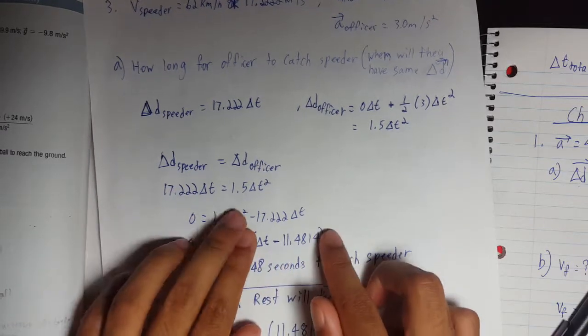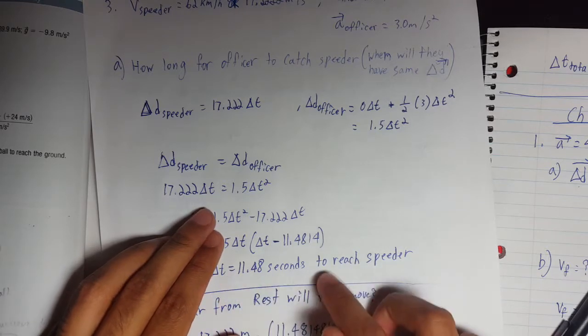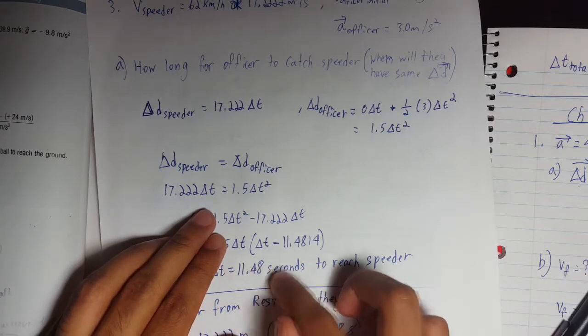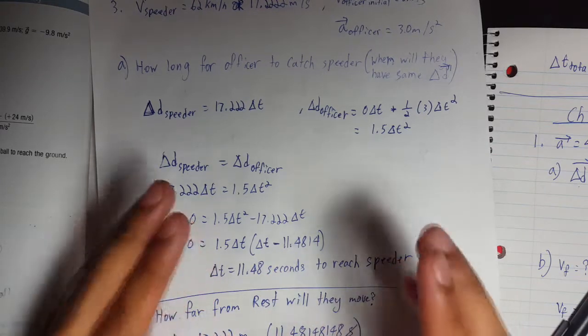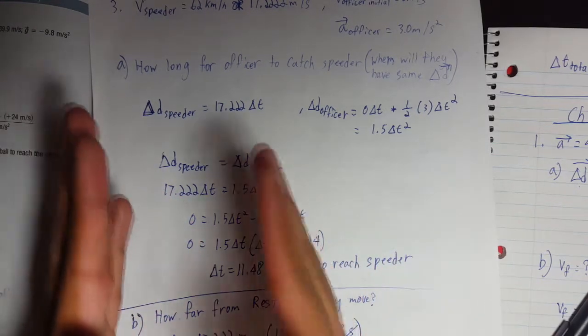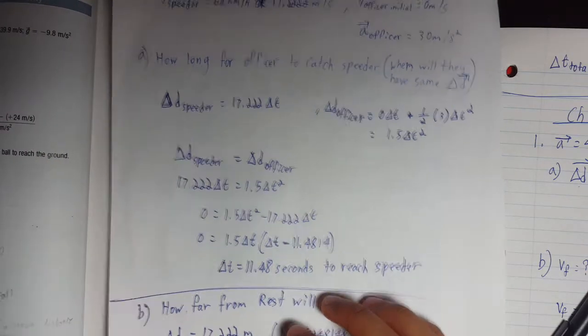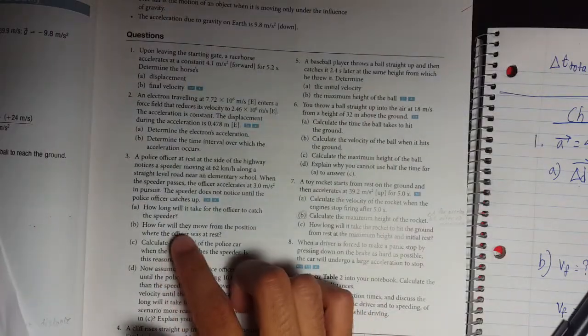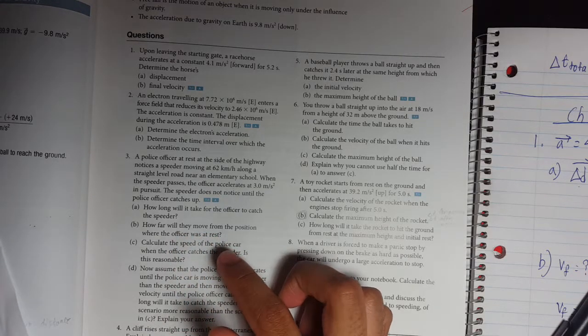If we set this equal to 0, you know that the time will equal 11.48 seconds. So it'll take 11.48 seconds for the officer to reach the speeder. That's how long it takes for the officer's displacement to catch up to the speeder, so that's how you do part A. Now part B asks how far they will move from the position where the officer was at rest.